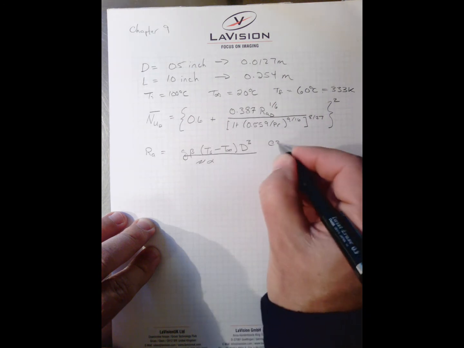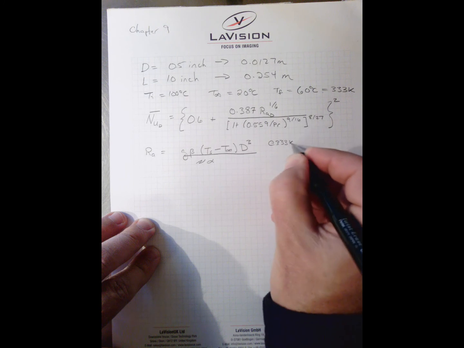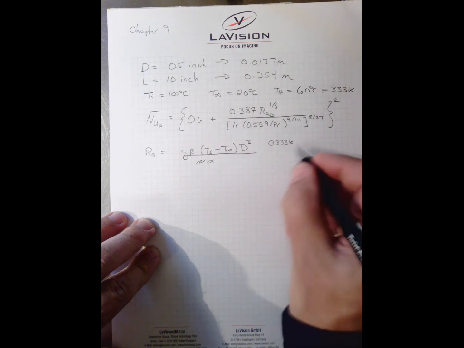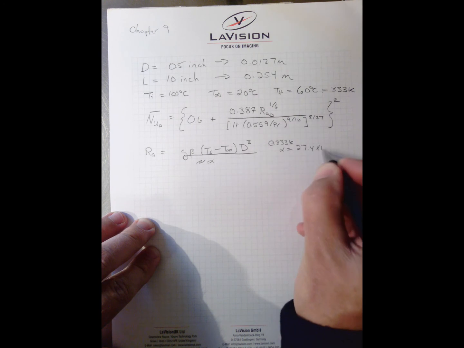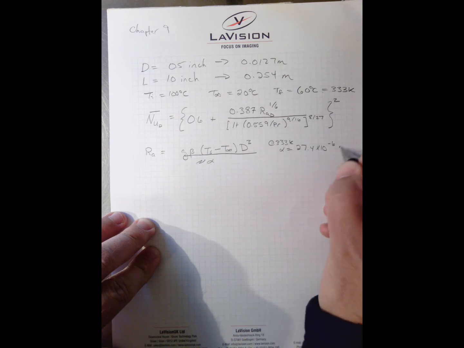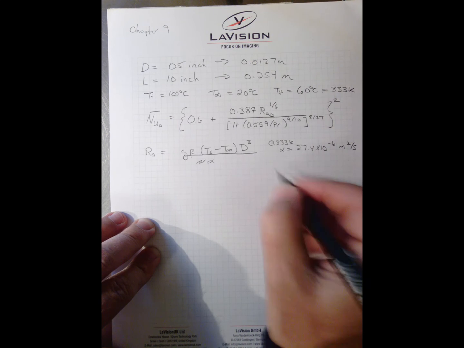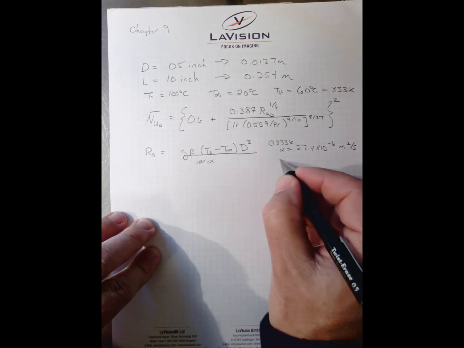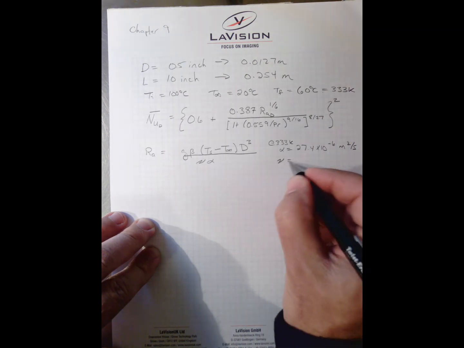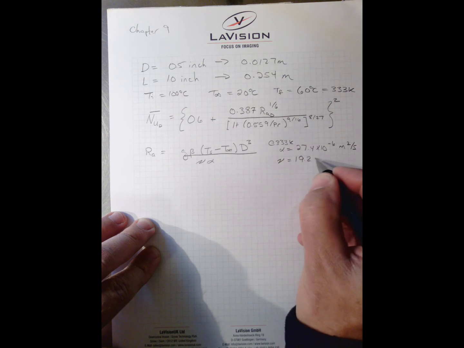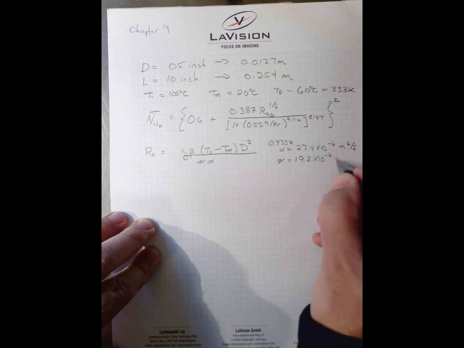At 333 Kelvin, alpha is equal to 27.4 times 10 to the negative 6 meters squared per second. Nu is 19.2 times 10 to the negative 6 meters squared per second.